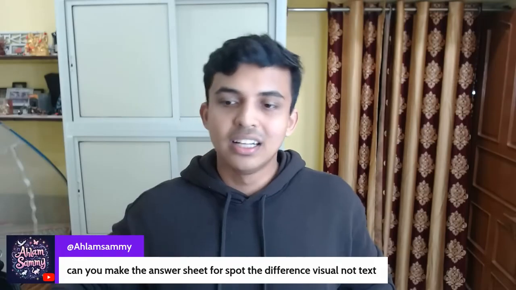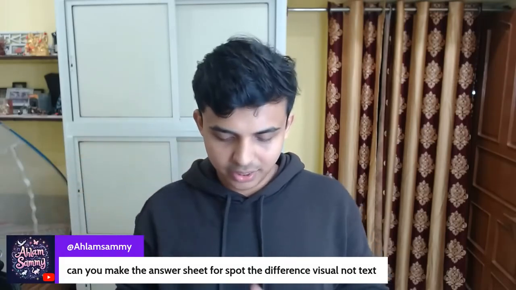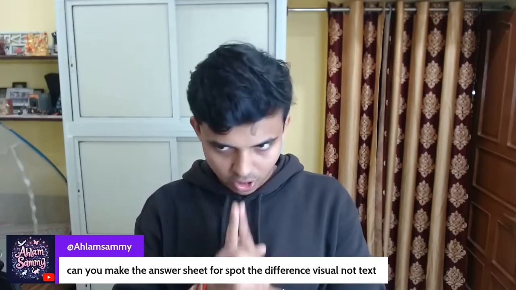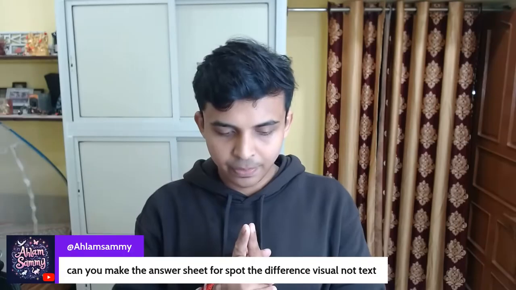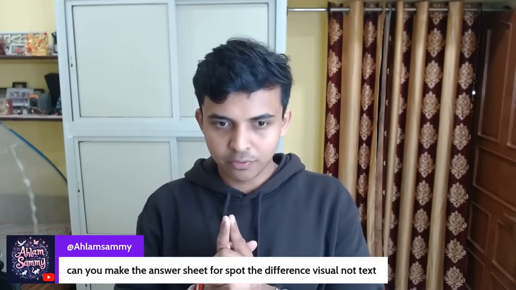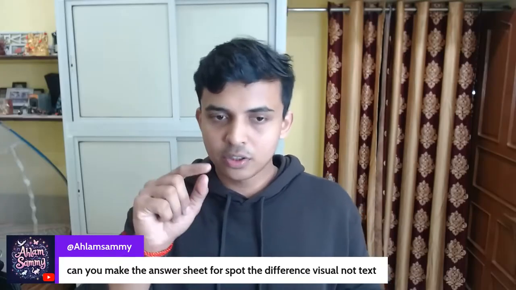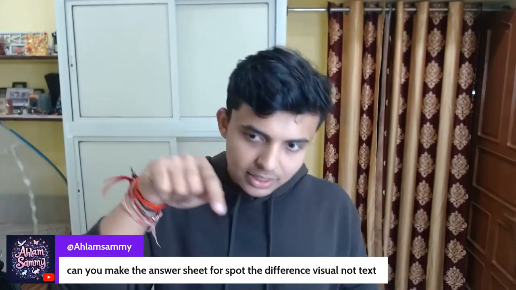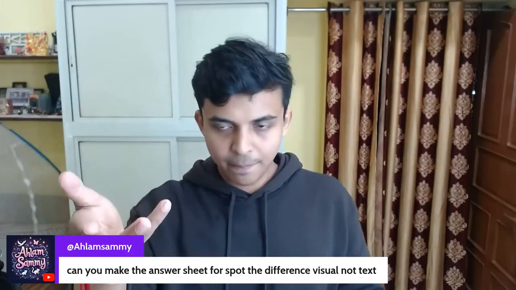Can you make the answer sheet for spot the difference visual, not text? I will try. The only reason I can't do it is the complexity of AI finding it, but I will try, because being able to put a red circle there, either I give you guys the option to manually do it, right?